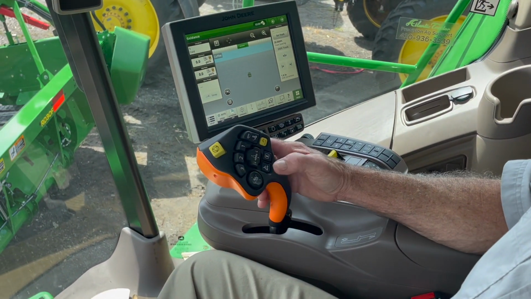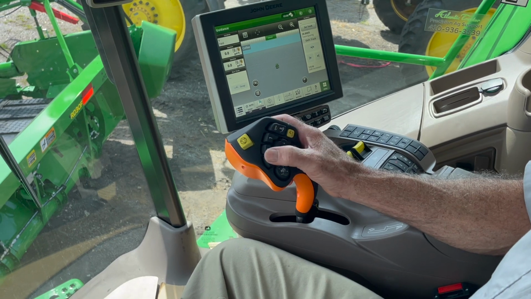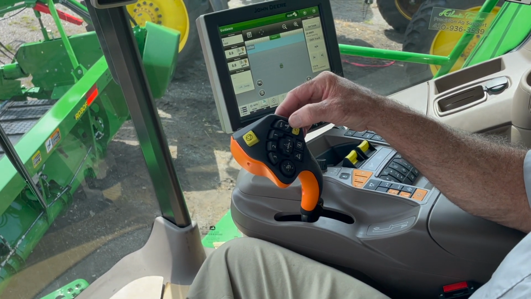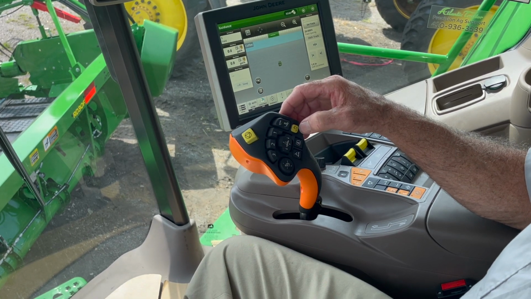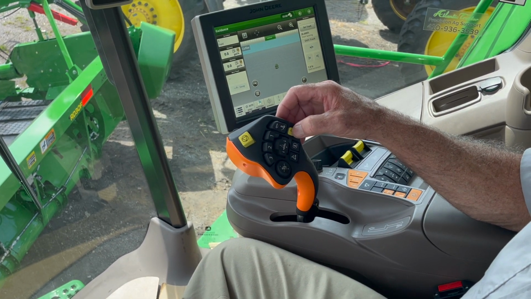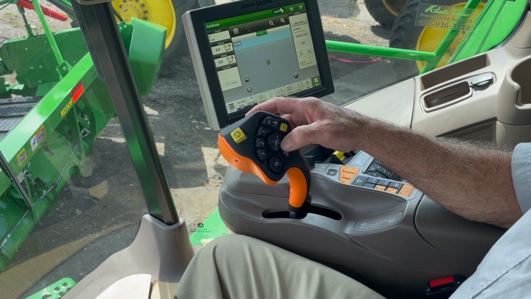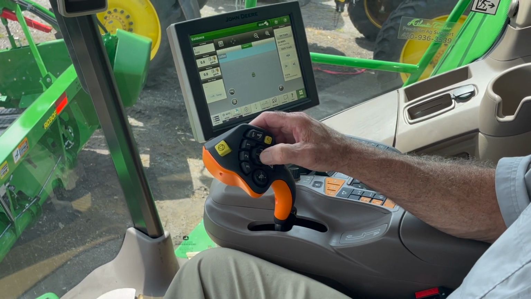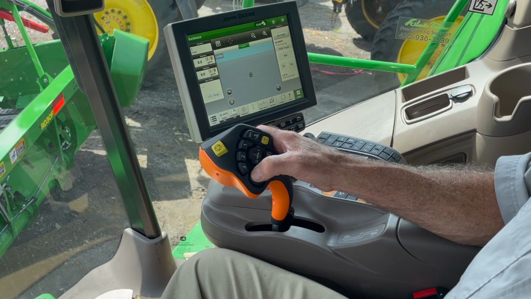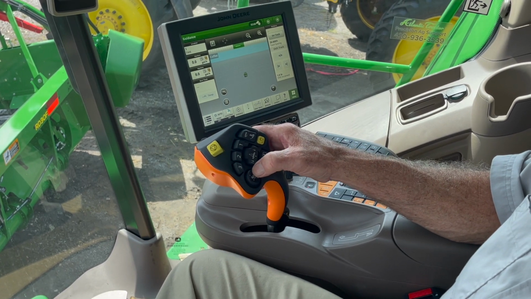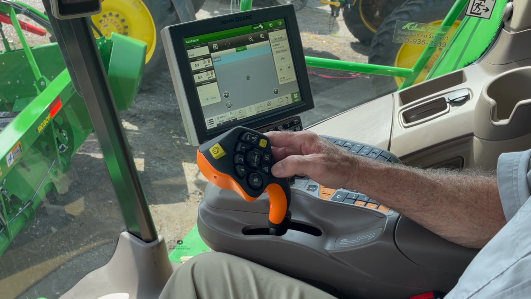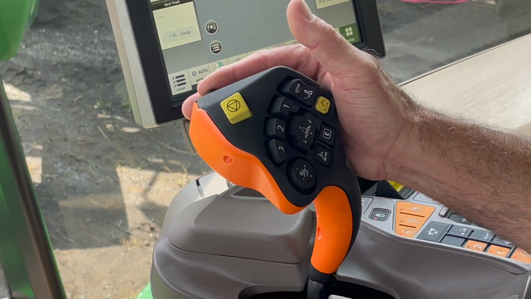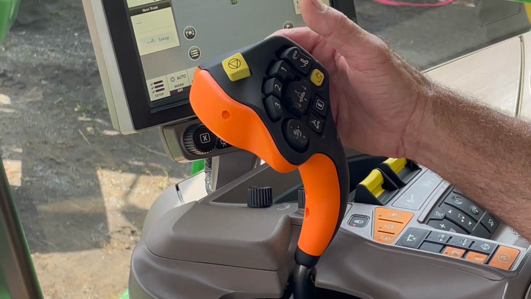Hydro handle here. You've got your 3 positions for your head. Emergency stop button. Auger swing. Unloading auger, turn on. Header raise, lower. Header right, left. Reel up, down, in, out. Auto track button, and you've got some buttons here on the back that you can program.